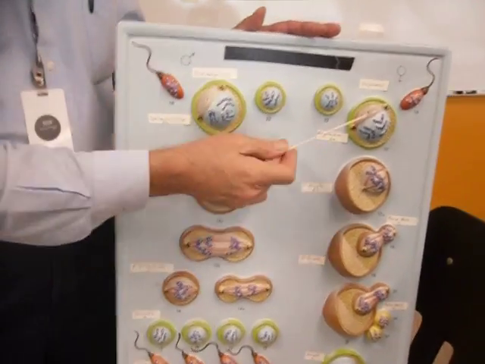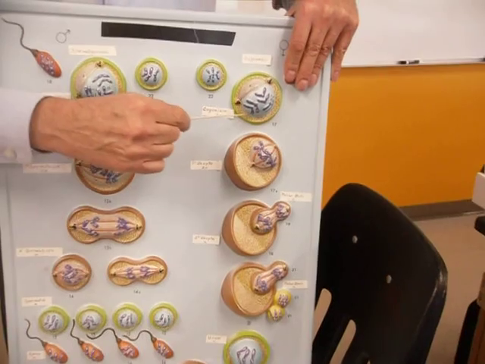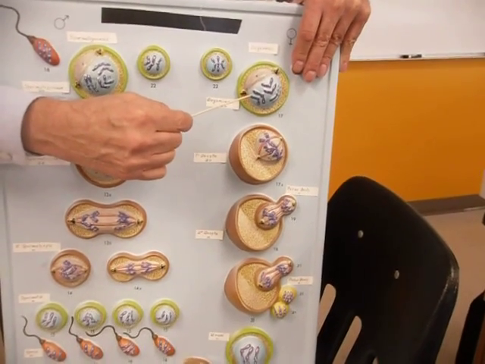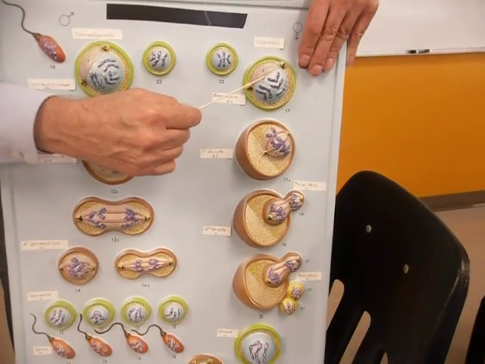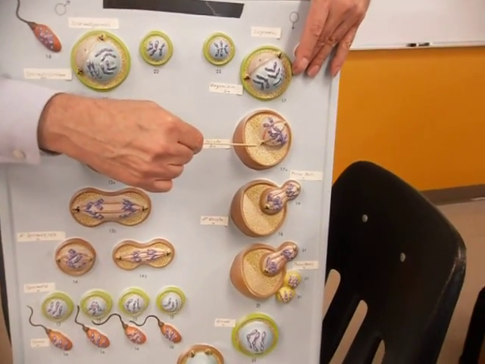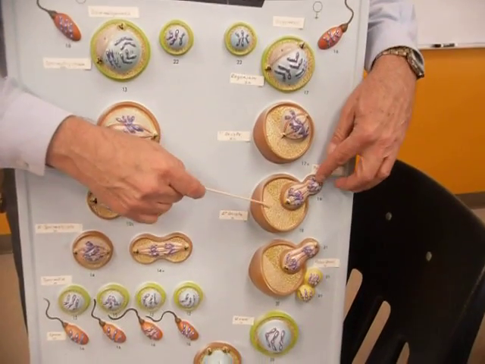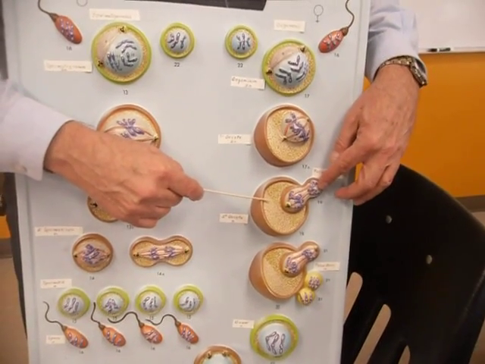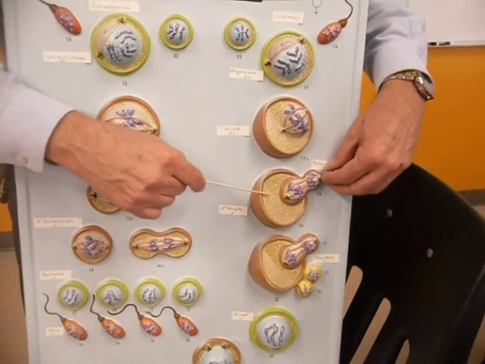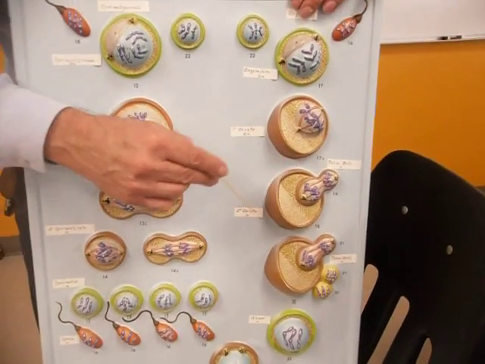Okay, here is oogenesis. Again, ignore these. This is your stem cell, called an oogonium. Again, it's diploid. It reproduces by mitosis to form another one, and also a primary oocyte, also diploid. This cell undergoes meiosis 1, produces 2 daughter cells, not the same size though, because the cytoplasm division is unequal. But they both are, as you can see, haploid.